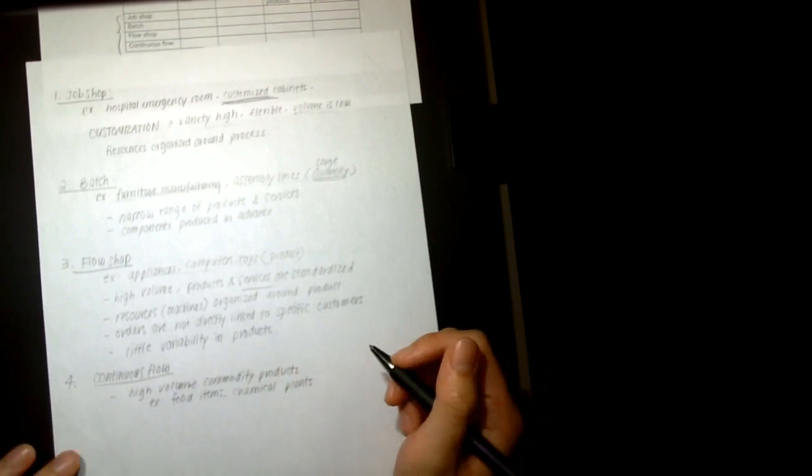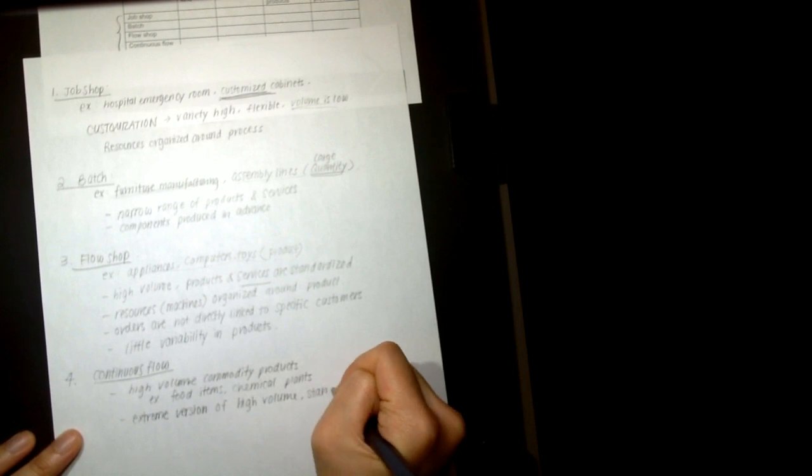Examples are food items, chemical plants, like plants making beer, plants making steel. Continuous flow is basically an extreme version of flow shop, an extreme version of high volume standardized production.